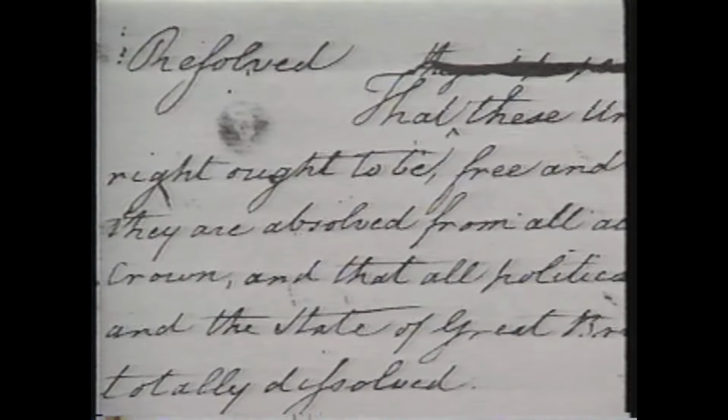On June 7, 1776, Richard Henry Lee of Virginia presented this resolution to the Continental Congress: that these united colonies are and of right ought to be free and independent states, that they are absolved from all allegiance to the British Crown, and that all political connection between them and the state of Great Britain is and ought to be totally dissolved.